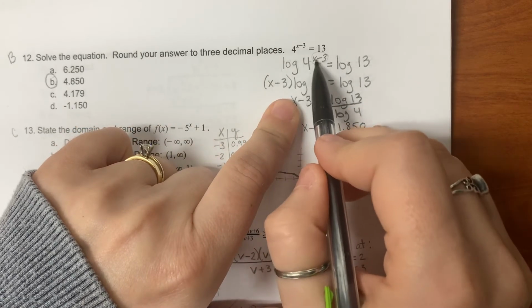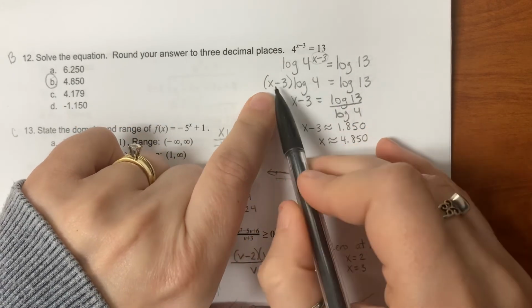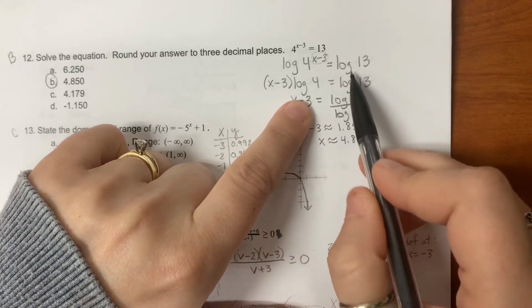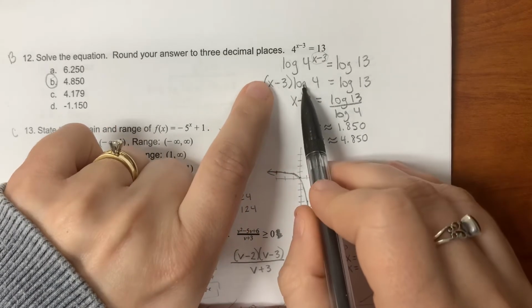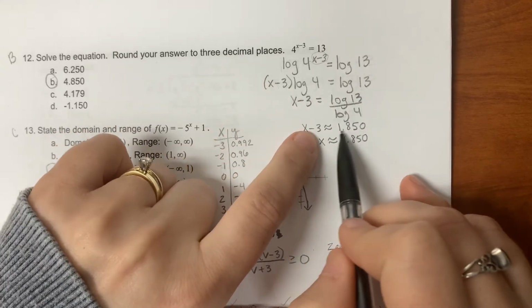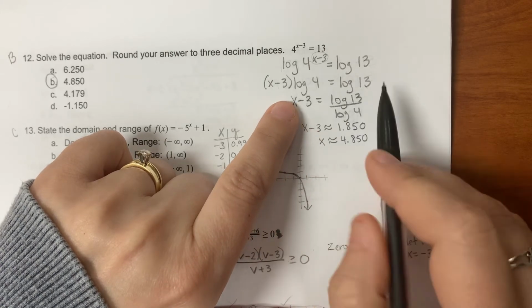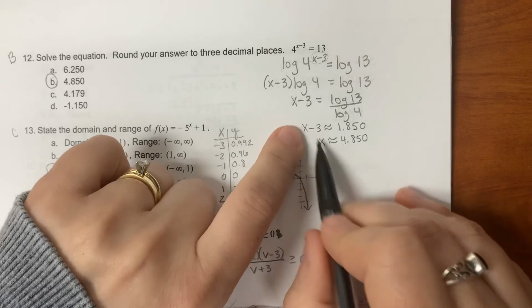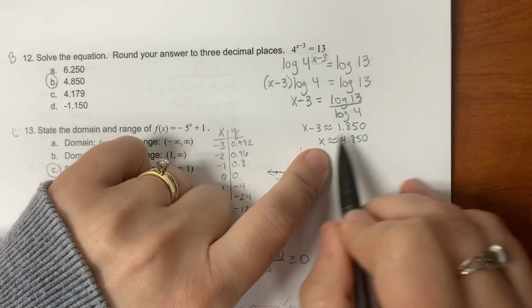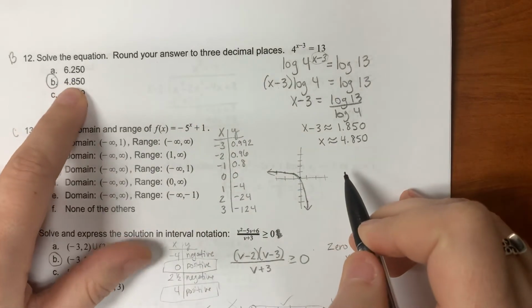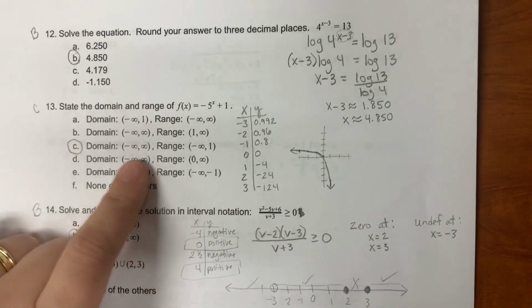So this, bring it down front. So x minus 3 log 4 equals log of 13. Then I could divide by that log and get it as a decimal. So log of 13 divided by log of 4. Got that as a decimal, and then I added 3 to both sides. And that gave me about 4.85, which was answer choice B.